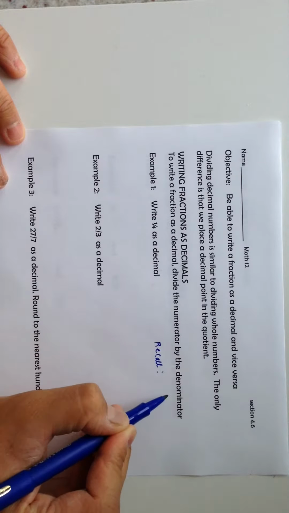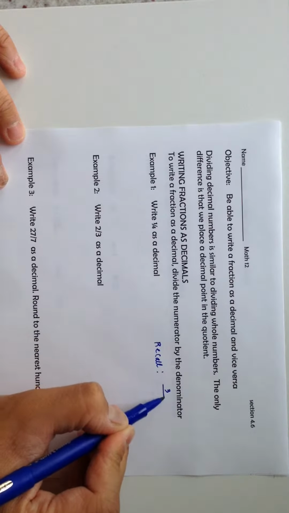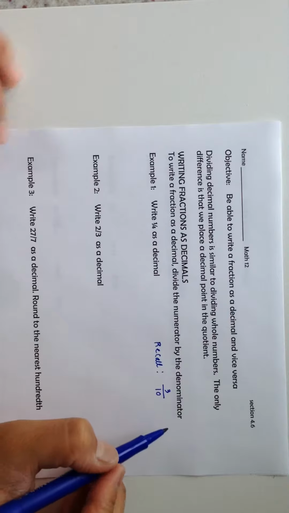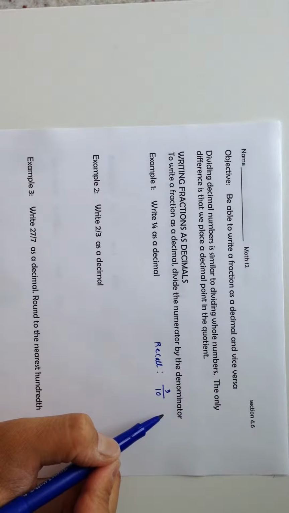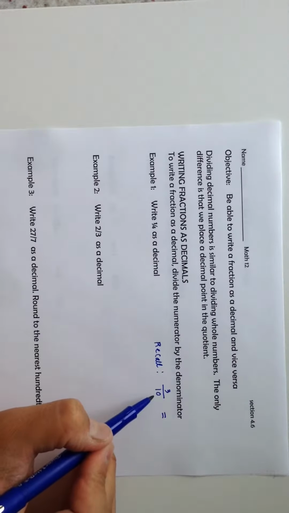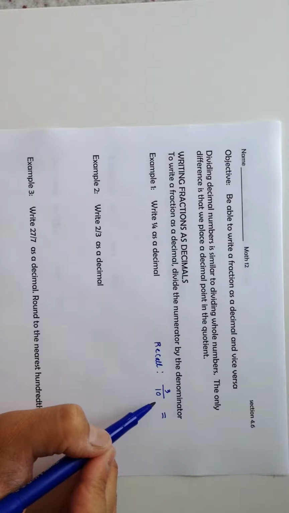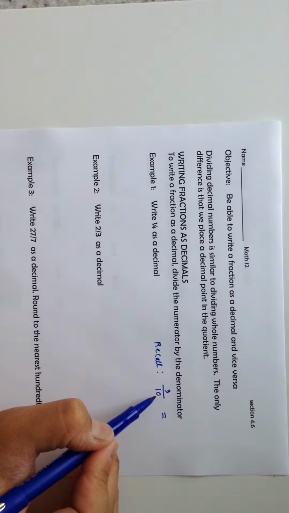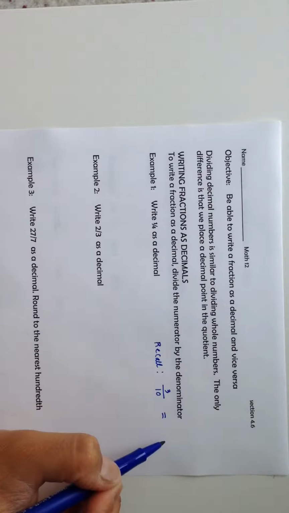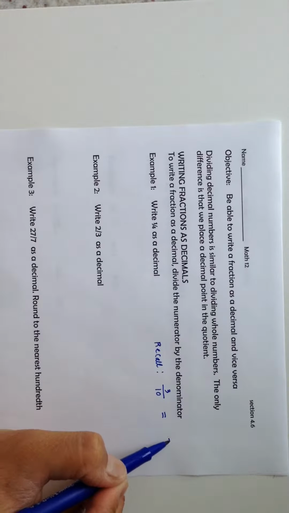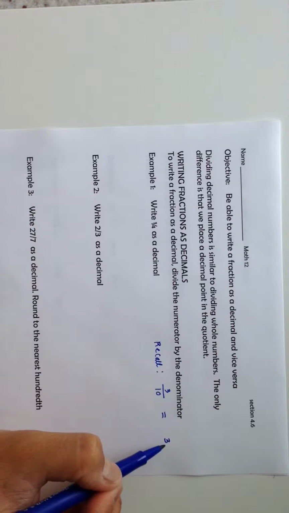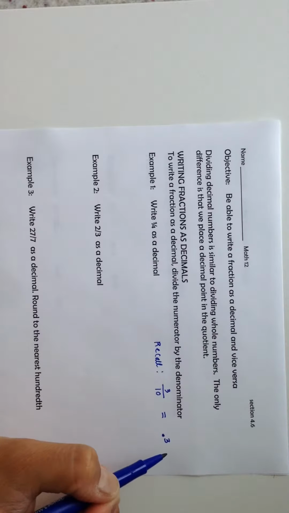say if you have a fraction with a denominator of 10, remember how to write it as a decimal. All we have to do is we know that this is in the 10th place. So what we did is we count the number of zeros. Because there's 1 zero, you start with the number 3, which is the number on top, and then you put a dot or you move one place to the left, and you're done.